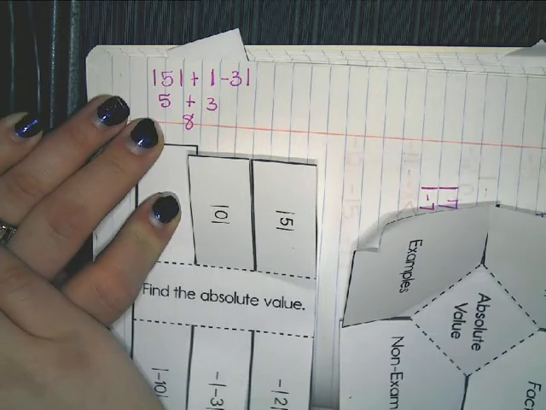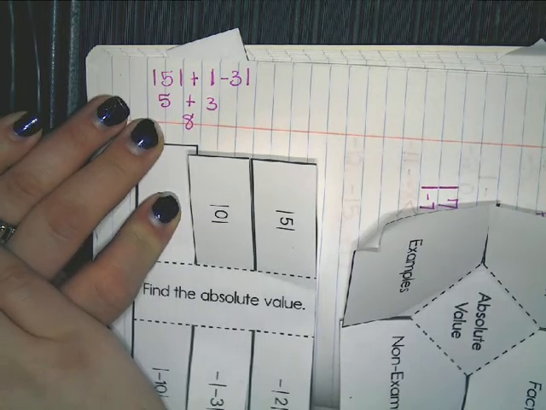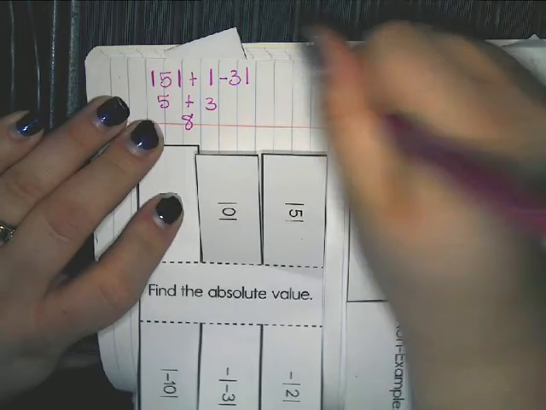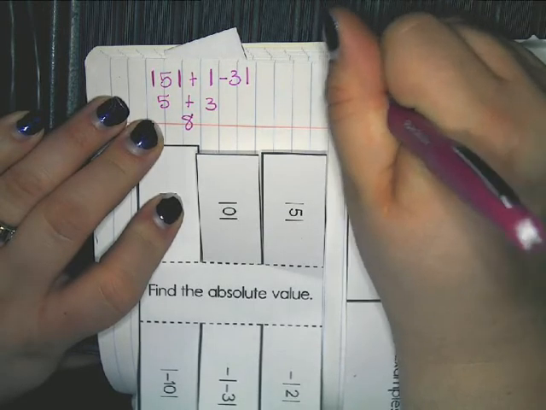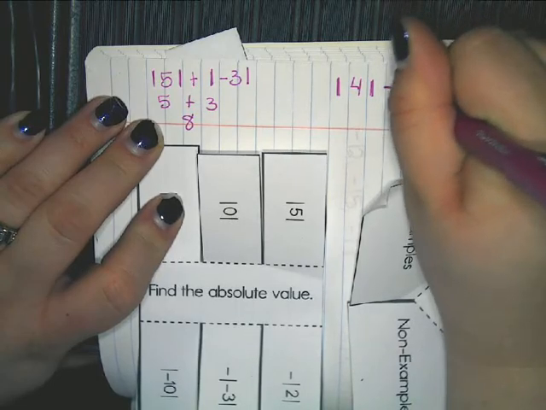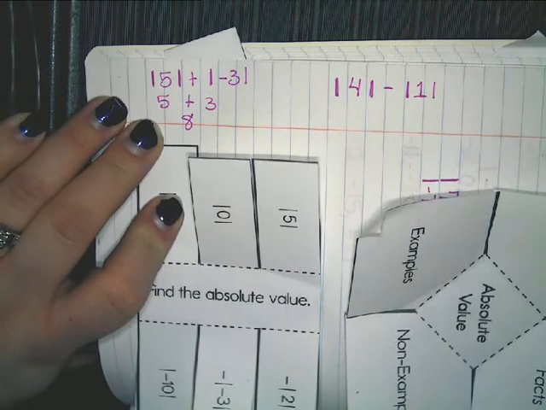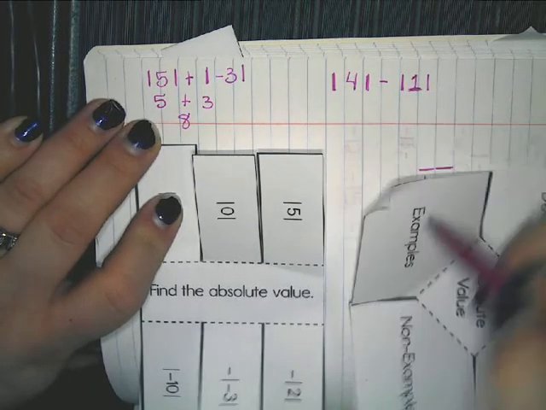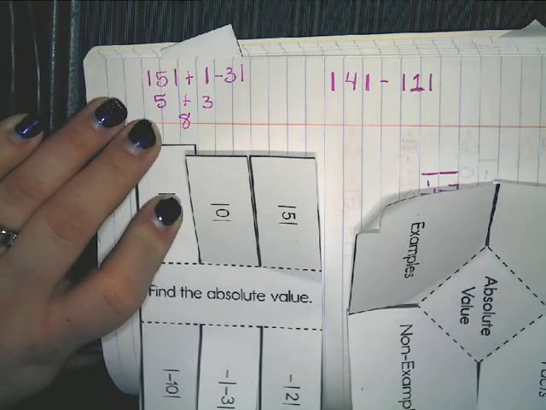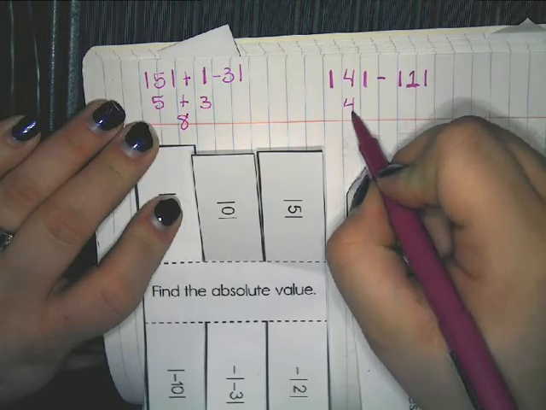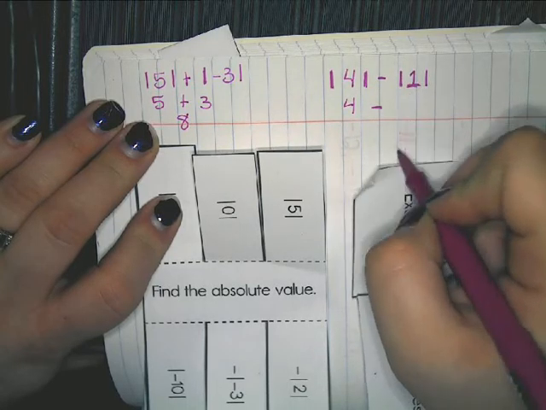What about the absolute value of 4 minus the absolute value of 1? So when you do your 1, if you put the little line at the top and along the bottom, then you can tell it's a 1. So the absolute value of 4 is 4, minus the absolute value of 1, which is 1. So 4 minus 1? 3.